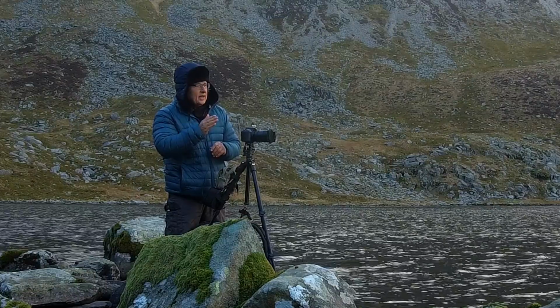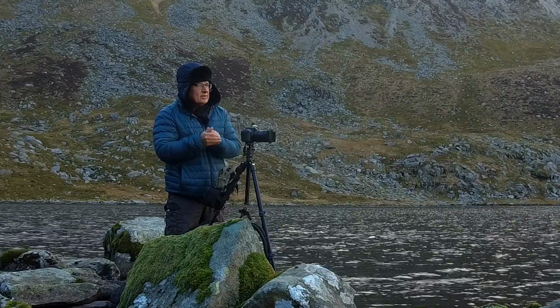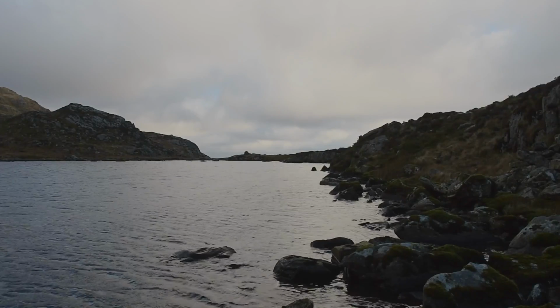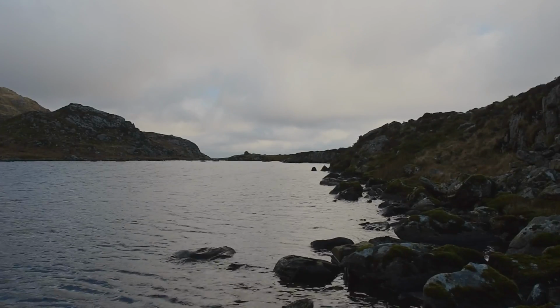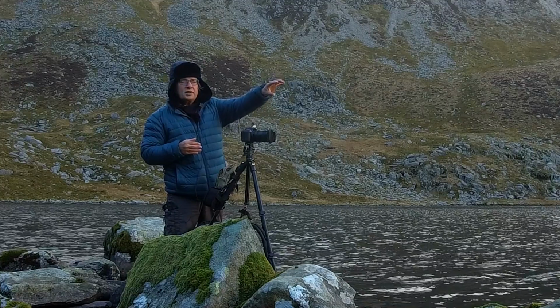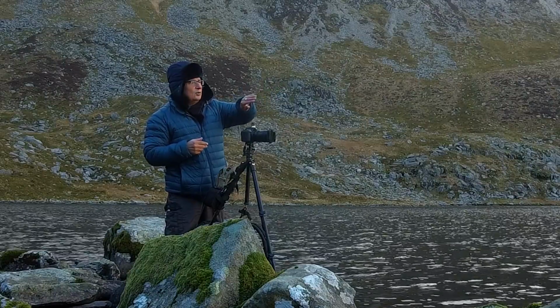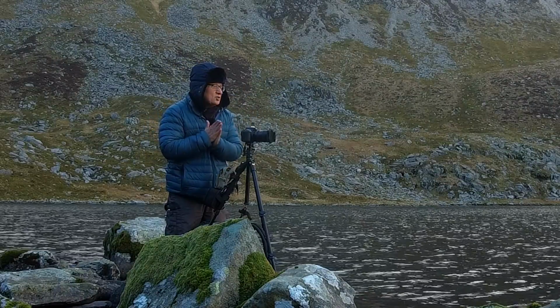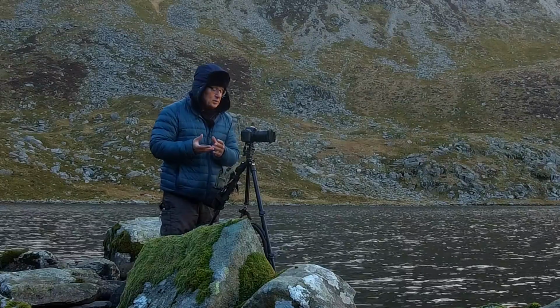I'm using the shore of the lake going round as a lead-in line from the right-hand side of the frame. I also quite like that I've got a good contrast between these boulders that sit proud of the water around the shoreline and the water itself. And what I'd really like to do is to try, if I can, and get a long exposure.